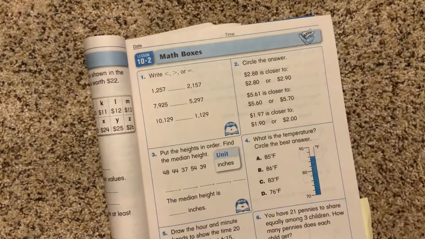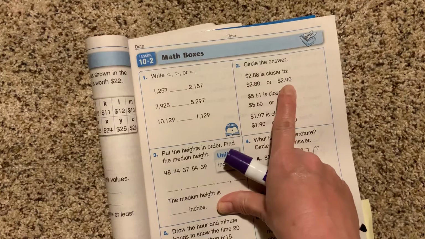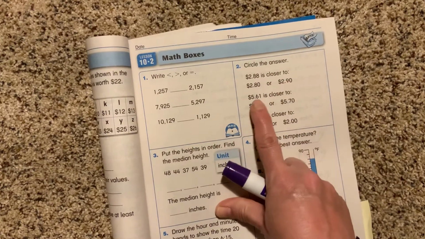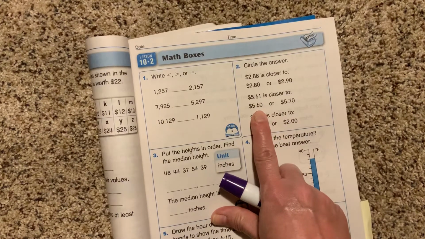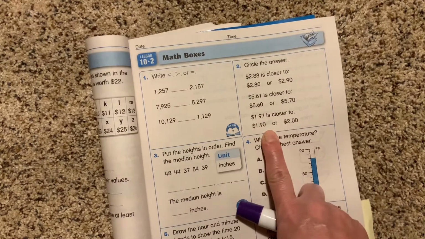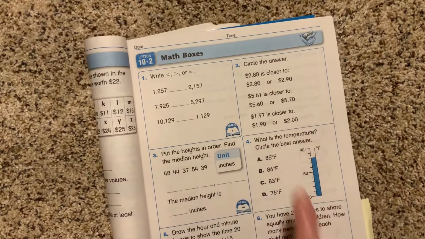So when I go back up and look at this, $2.88 is only 2 cents away from 90 cents, $2.90. So I would circle $2.90. $5.61 is only a penny more than $5.60, so it's definitely closer to $5.60. $1.97 is closer to $2. It's only 3 cents away.